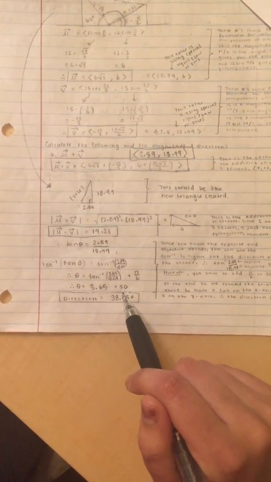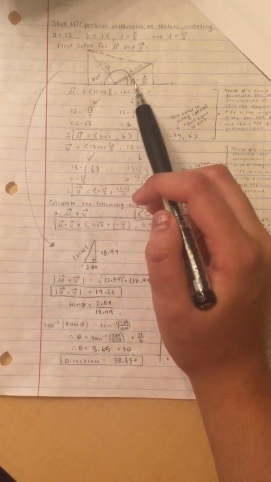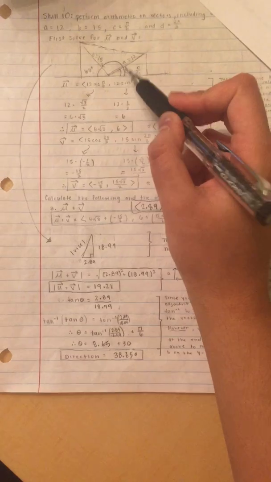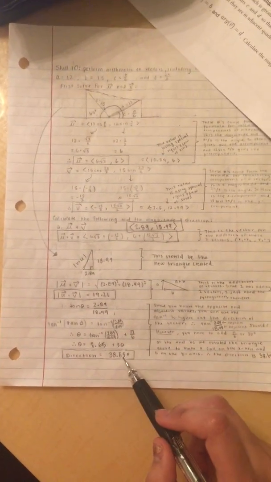However, I added 30 degrees at the very end because you still have to account for the argument angle. So for this one, it would be the 30 degrees. And so that's how you'd get the direction.